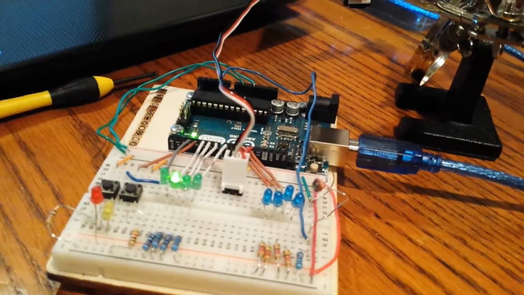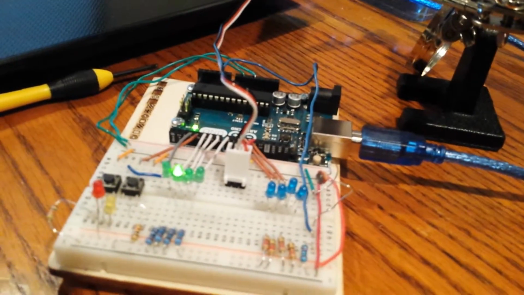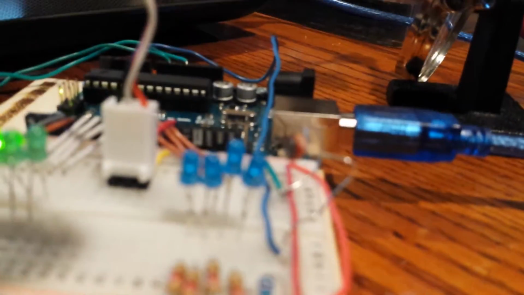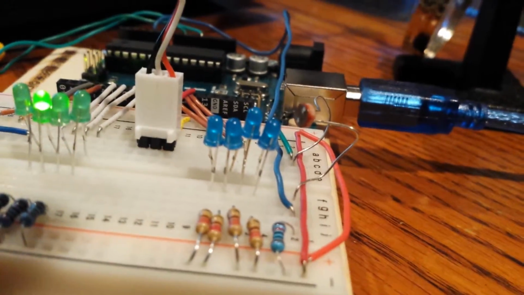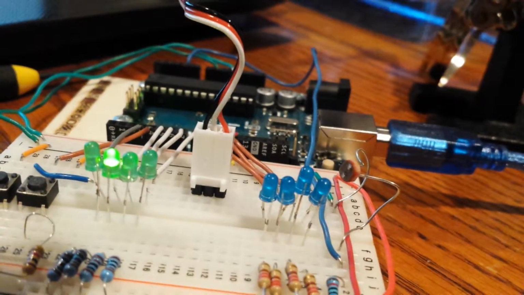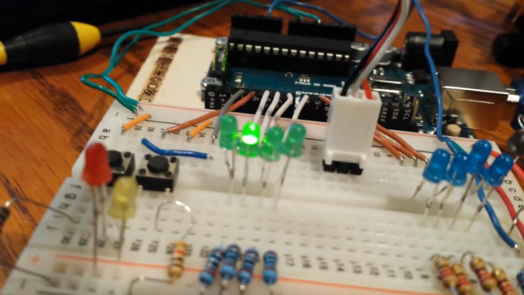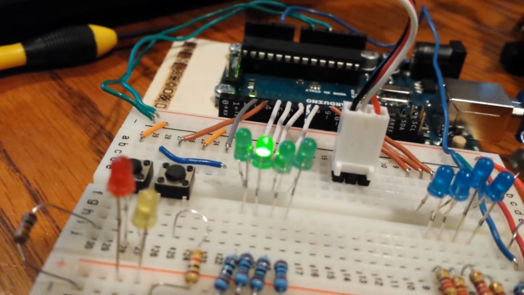Alright, so what you just saw there was the initial stages of the sequence. Basically, there's a photoresistor that is looking at the flash of lights to determine a random number. The random number then chooses a particular sequence, 1 through 4, which is set up for case selection.